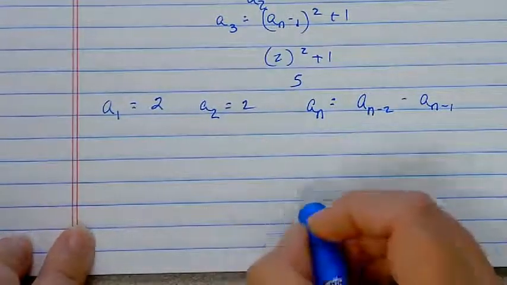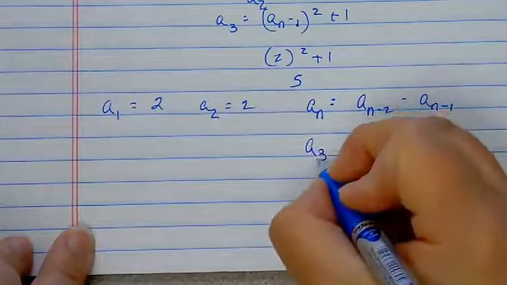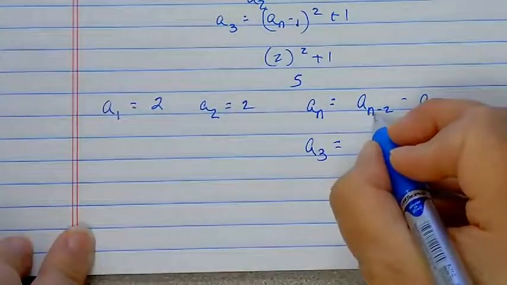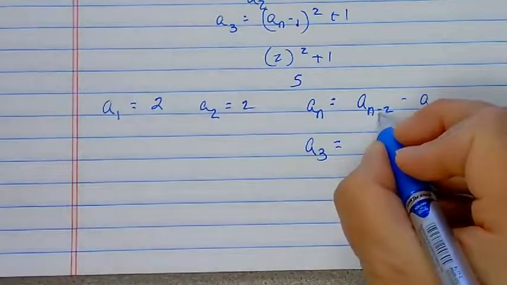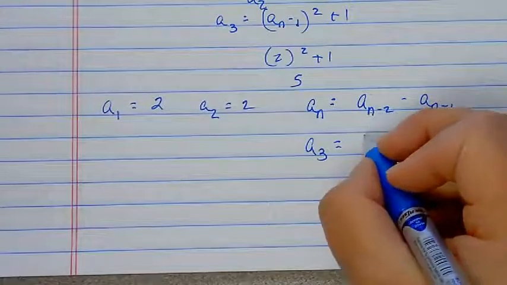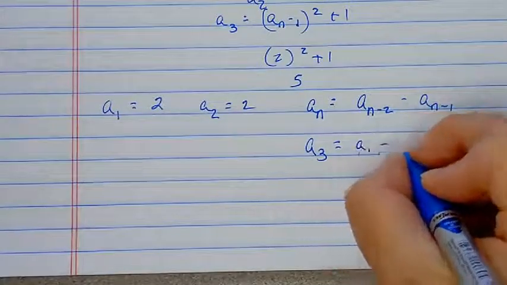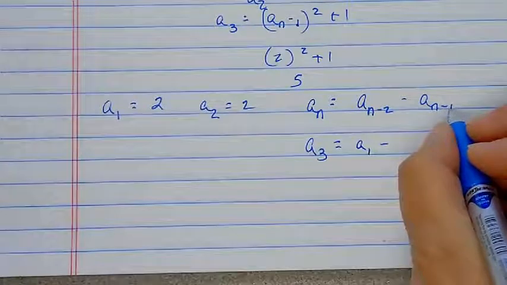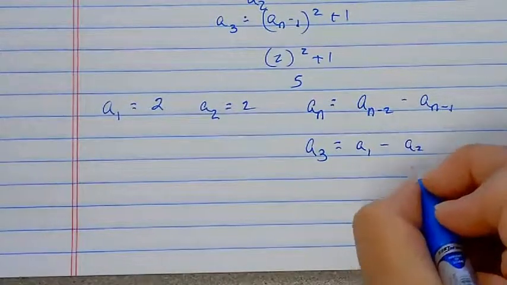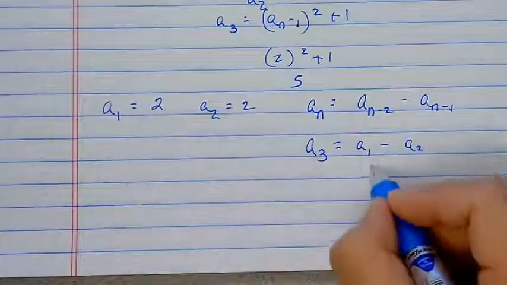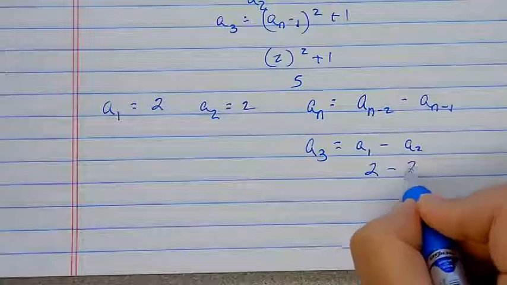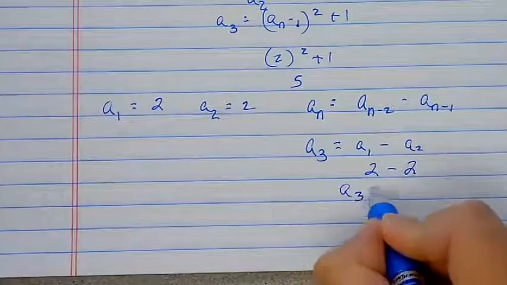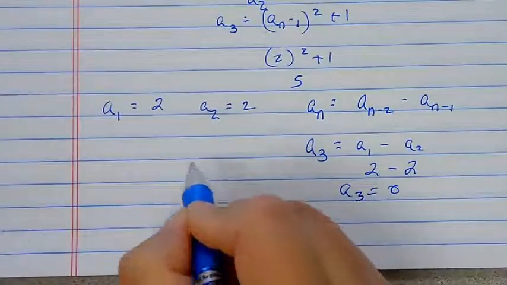So if I want to find term 3, I put a 3 right here, and 3 minus 1 is 2. So the first term is 2 minus the second term, which is 2. So the third term in this case would be 0.